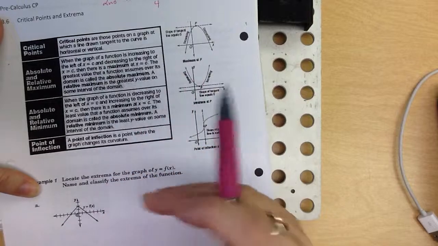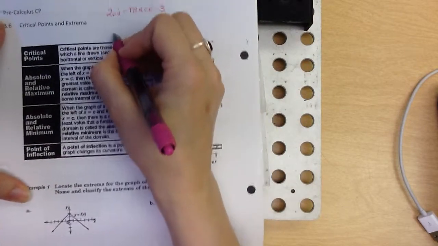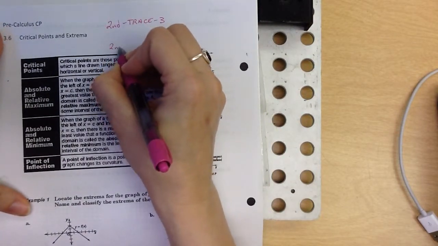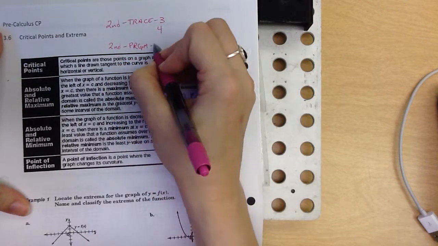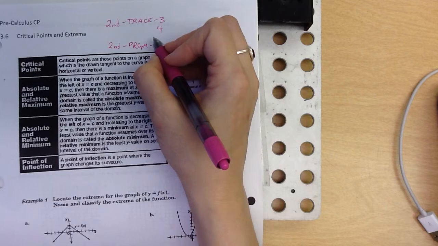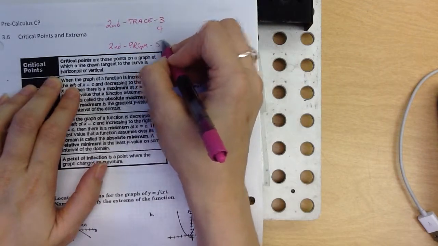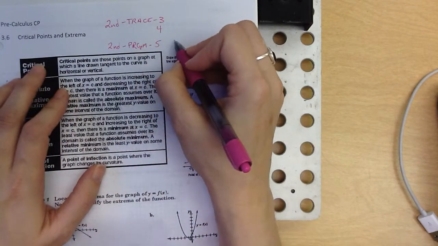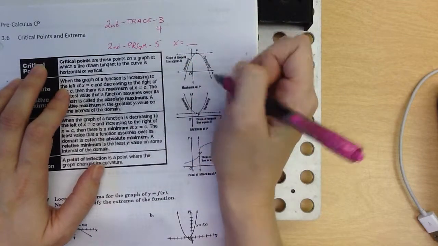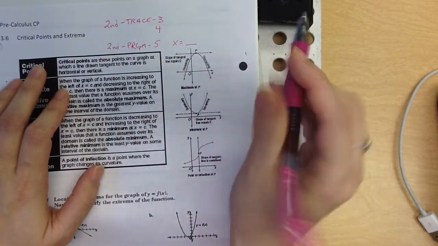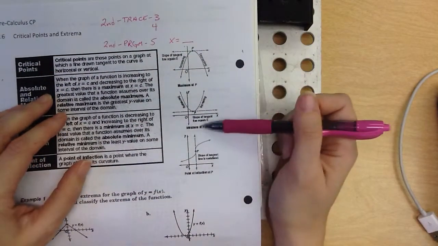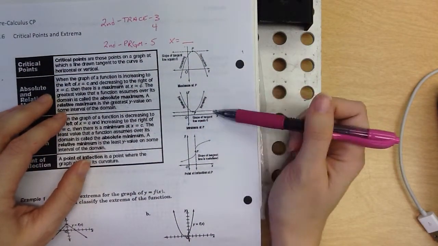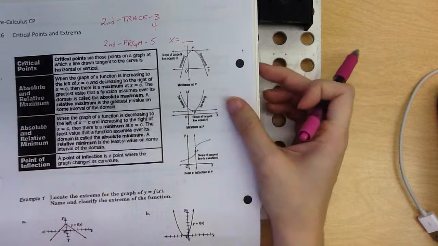So if you want to test it, what you can do is, if you do second program, this goes into the draw menu, and you choose, let's see, 5, that'll get you the tangent, and then you can type in the x value that you want to check for. So I'm going to show you that in a minute. But that's how you can double check whether you have a critical point or not, because if it's a critical point, the tangent line will be horizontal or vertical.